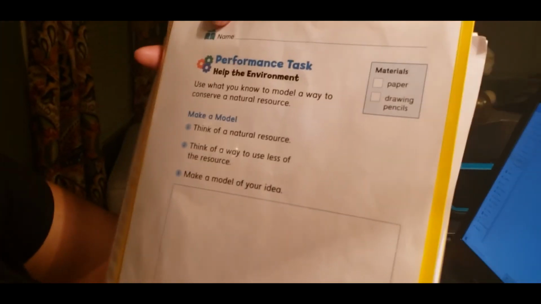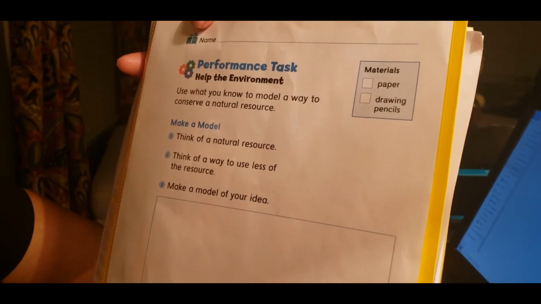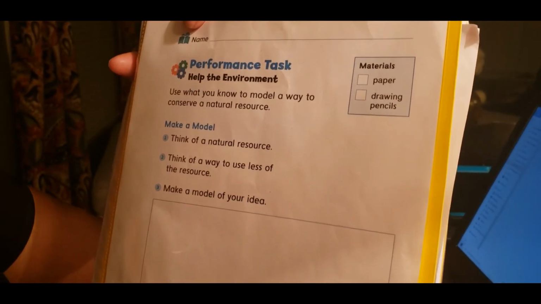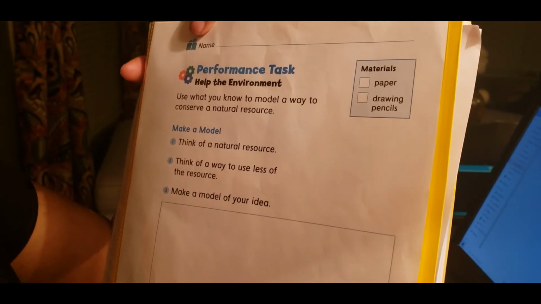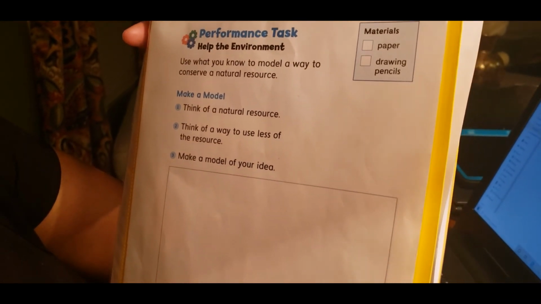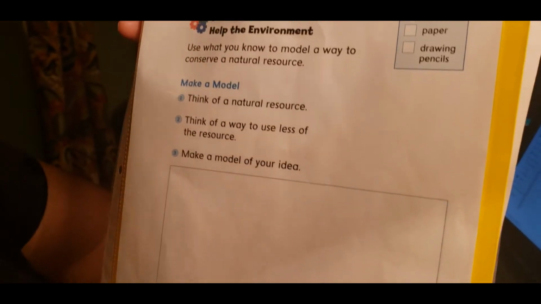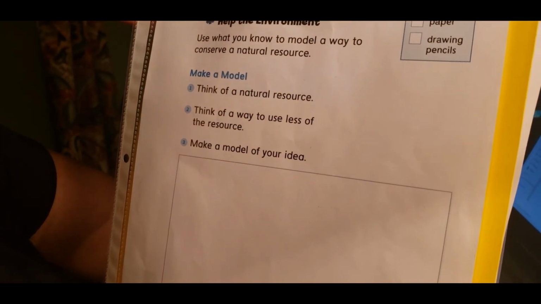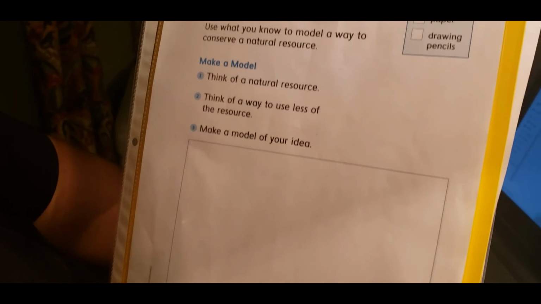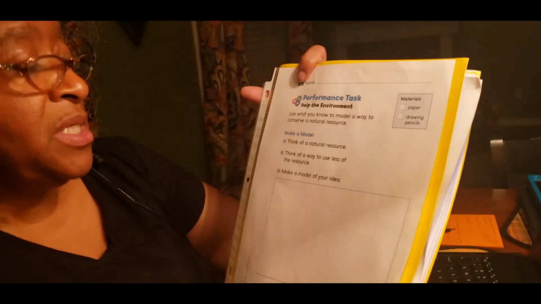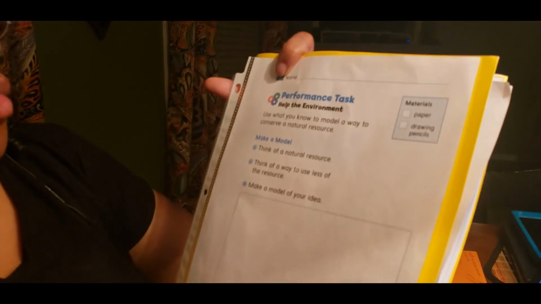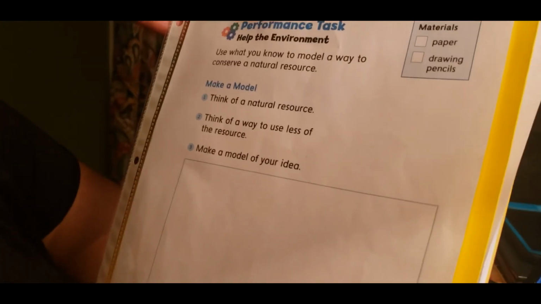All right, boys and girls, at the end of each lesson, there's a performance task. And this performance task is entitled Help the Environment. So you use what you know to model a way to conserve a natural resource. So think about a natural resource that you think needs to be conserved. The materials that you use are simply paper and pencil. And what you're going to do is to make a model, draw a picture of what you think of as a natural resource that needs to be conserved. Think of a way to use less of that natural resource.